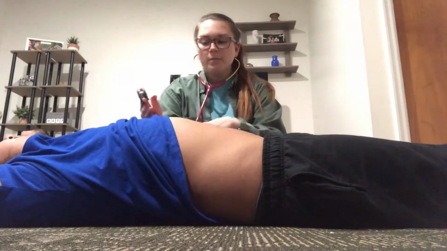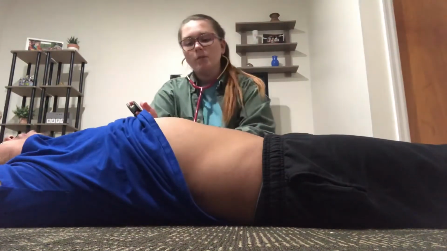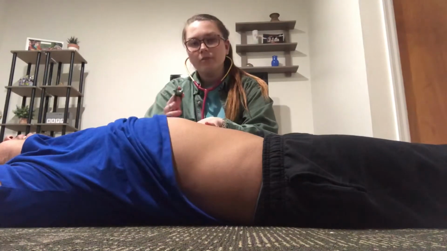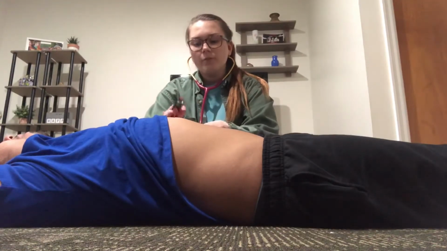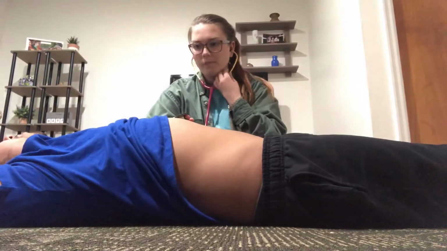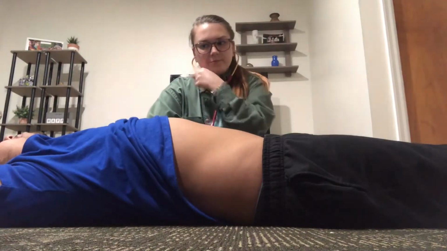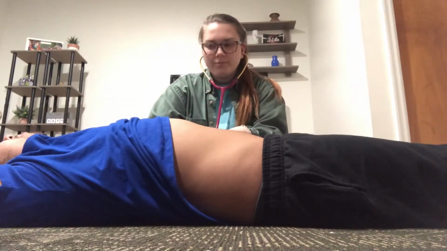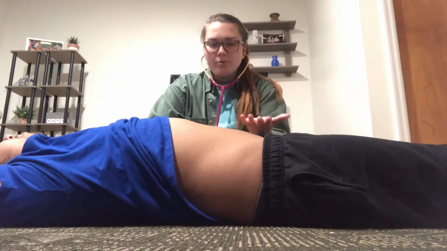So I'm going to begin by auscultating the abdominal aorta, which is below the xiphoid process and above the navel. I'm just going to listen with the bell of my stethoscope for any bruits or abnormalities. I don't hear any blowing sounds, which would indicate a bruit.